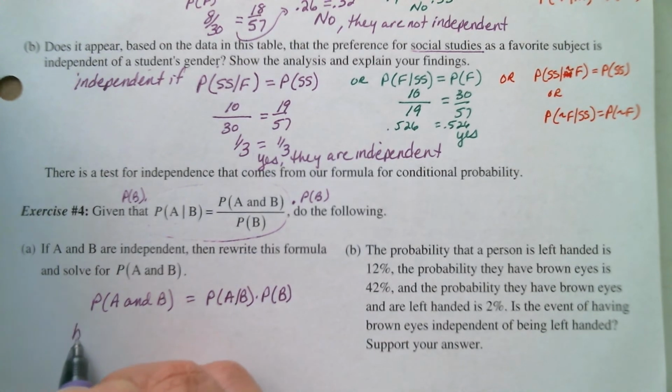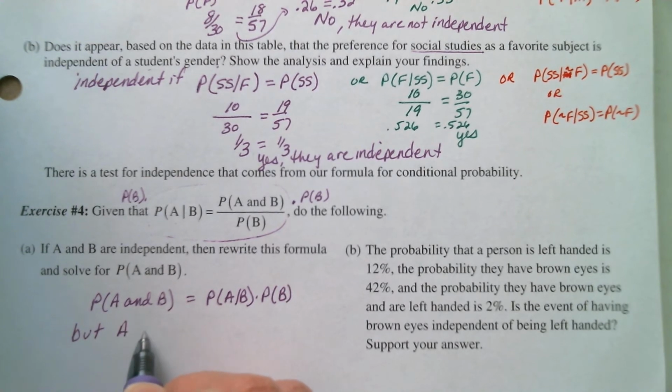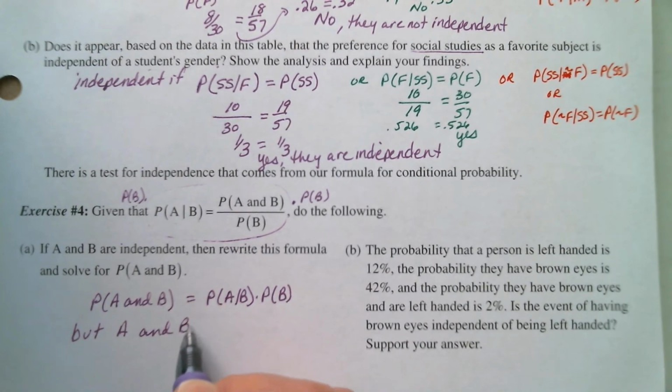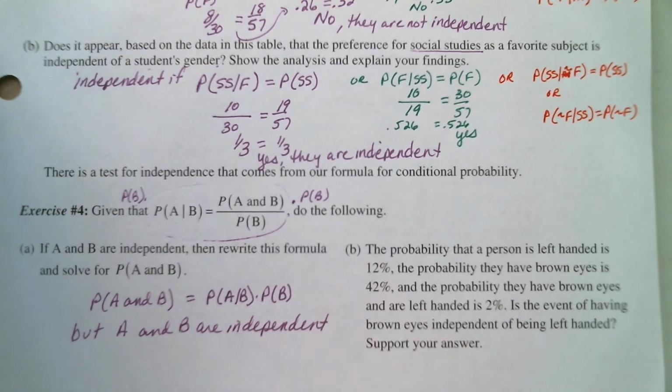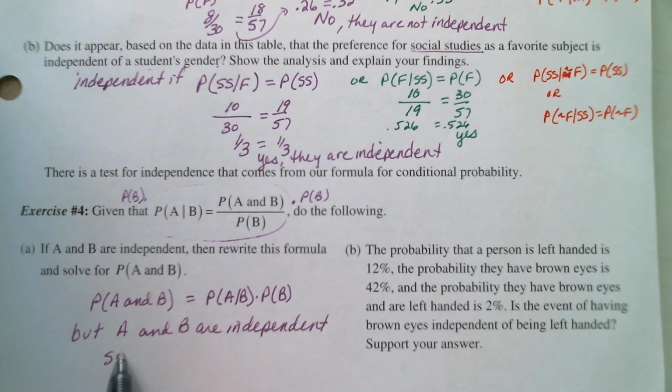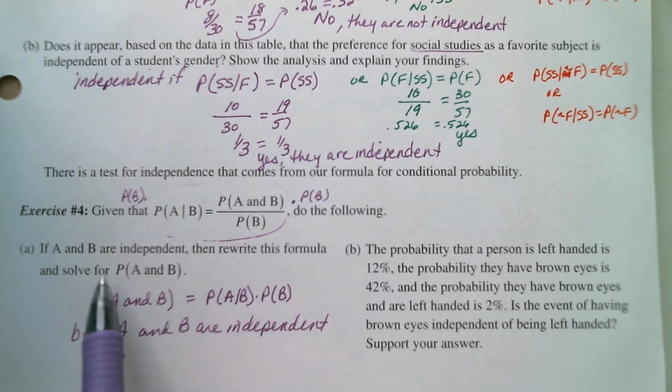But A and B are independent. We are told that A and B are independent.